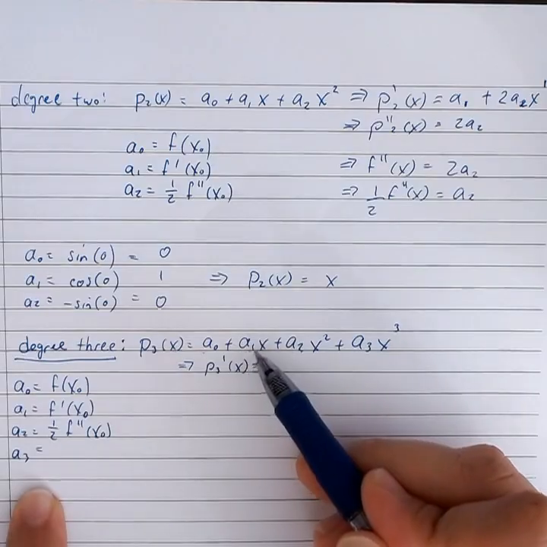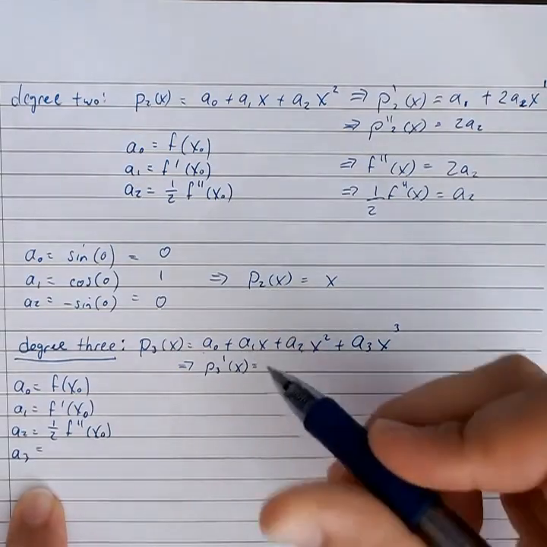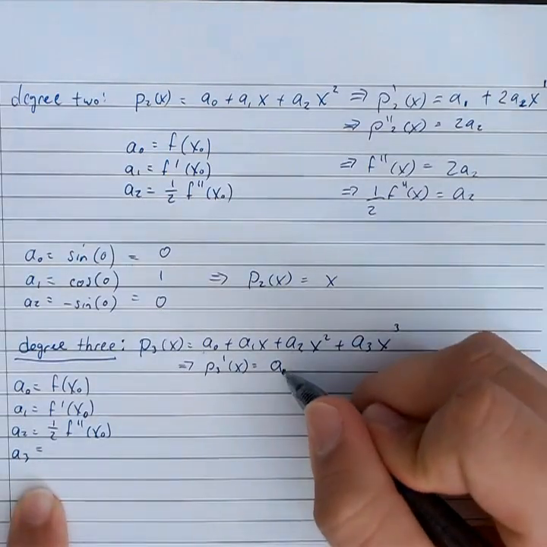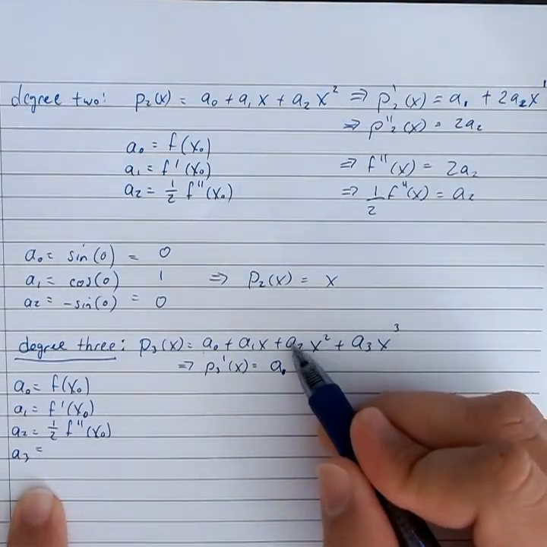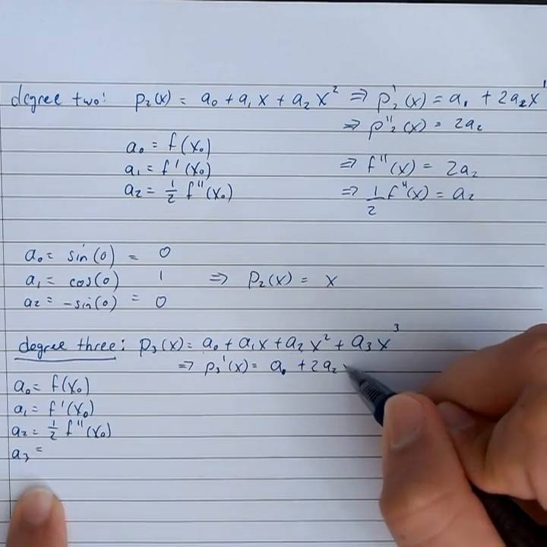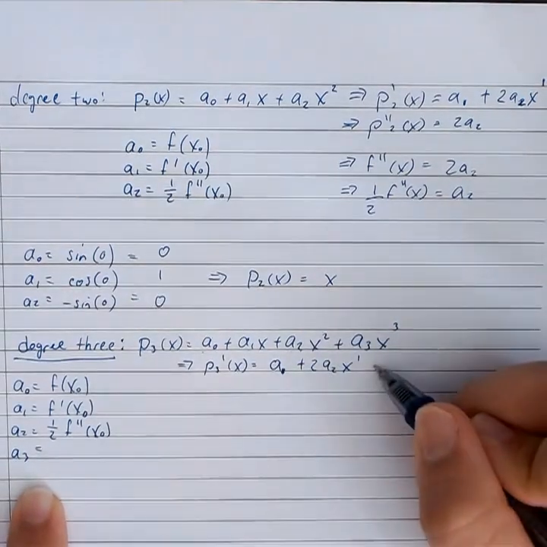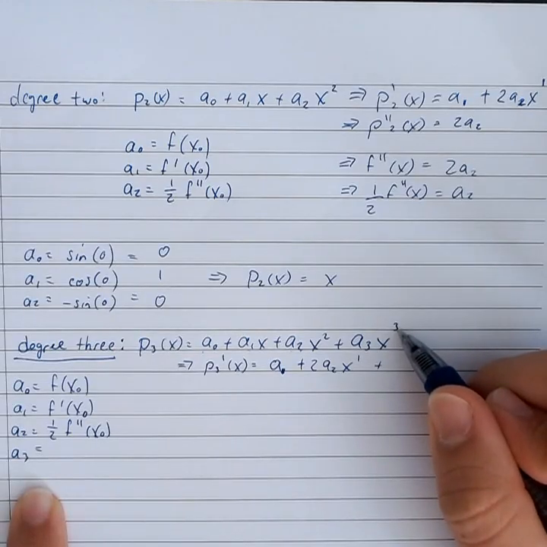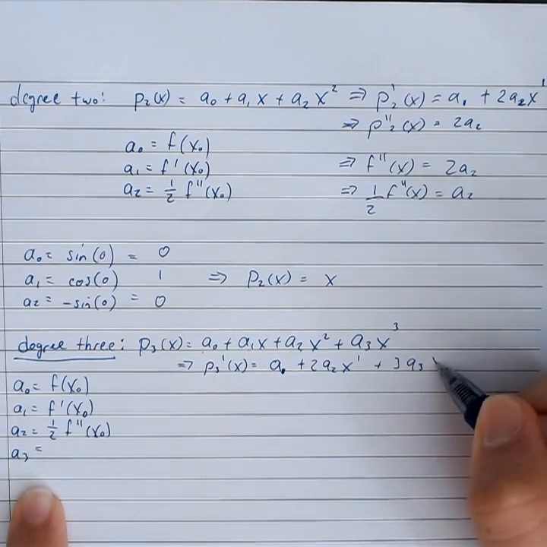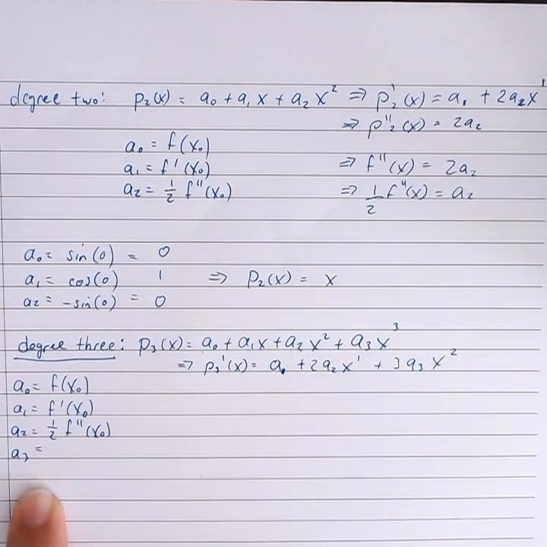The derivative of a number times x is just that number. Okay, just like that, a sub 1. The derivative of this one, well, I can take the 2 to the front, subtract 1 from the power, like that. And then the derivative of this one, I take the 3 down to the front, subtract 1 from the power, and that gives me that.